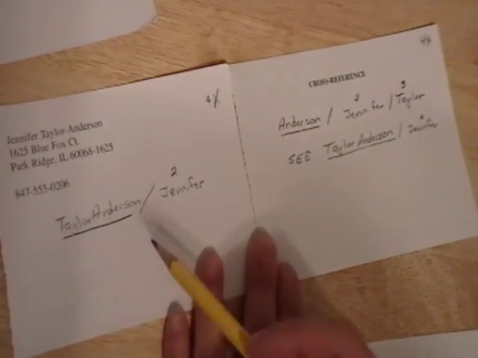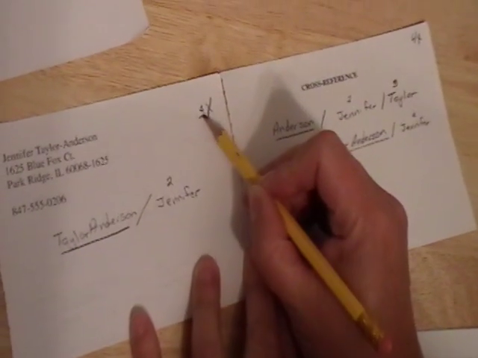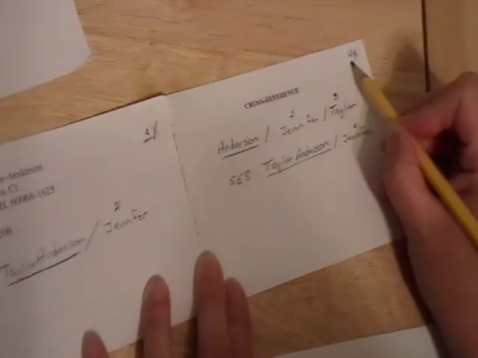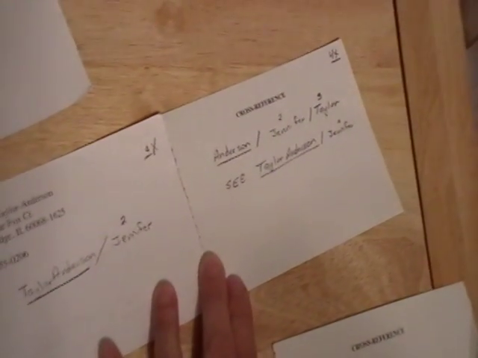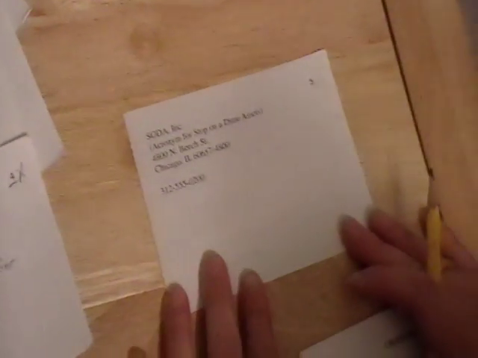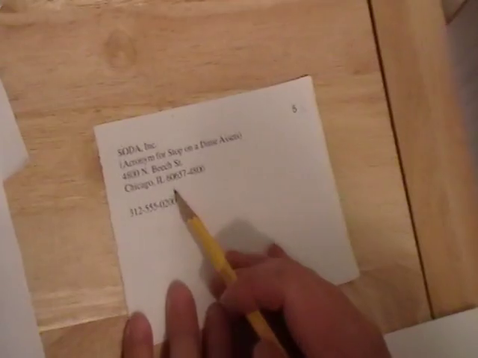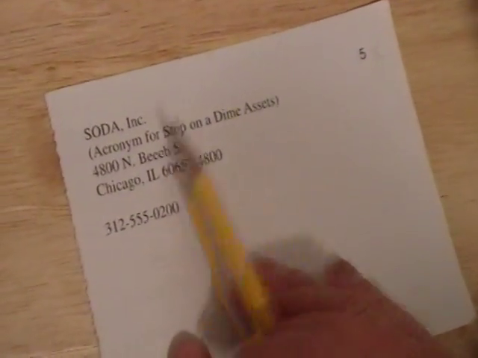Now when you file these and put them on your report sheet, this one will be listed as card 4 and this one will be listed as your 4X because this is actually your cross-reference. The X here is just to let you know that you need a cross-reference. That's your personal name, hyphenated name. Now we will go on to a business name. Card 5 is Soda Incorporated. It states here it's an acronym for Stop on a Dime Assets.